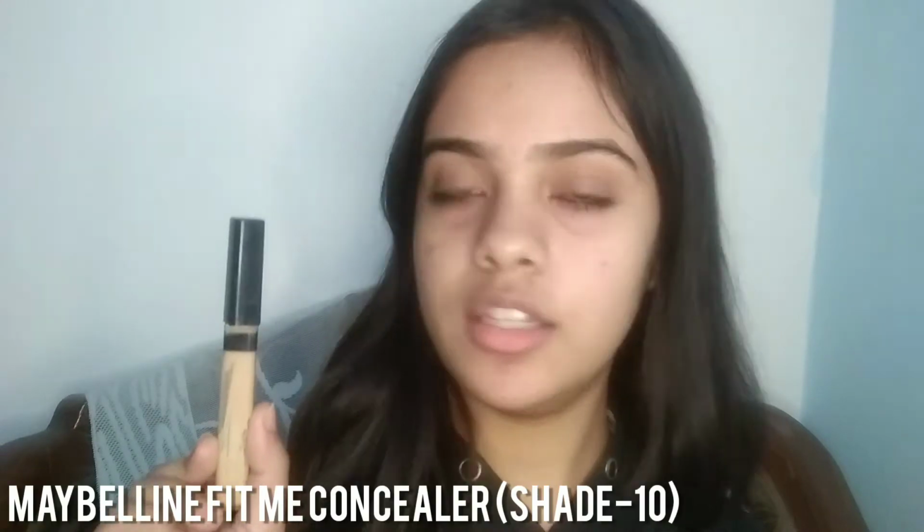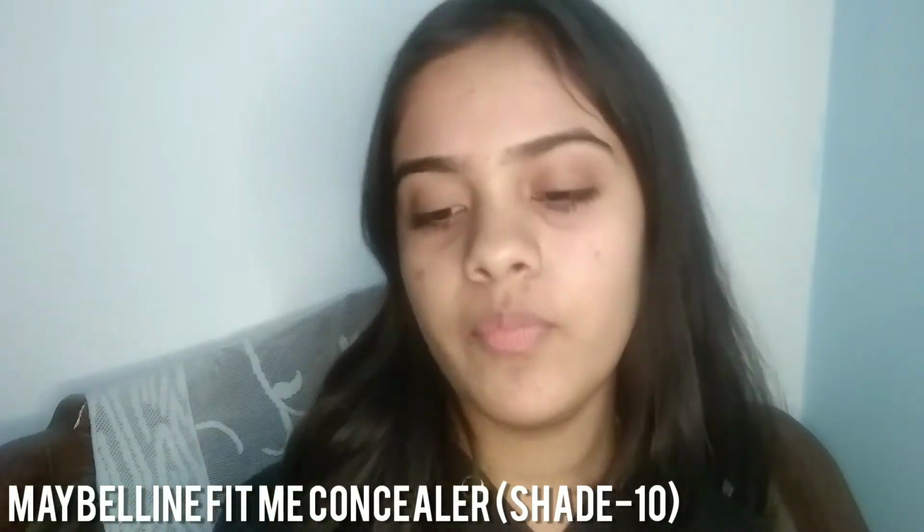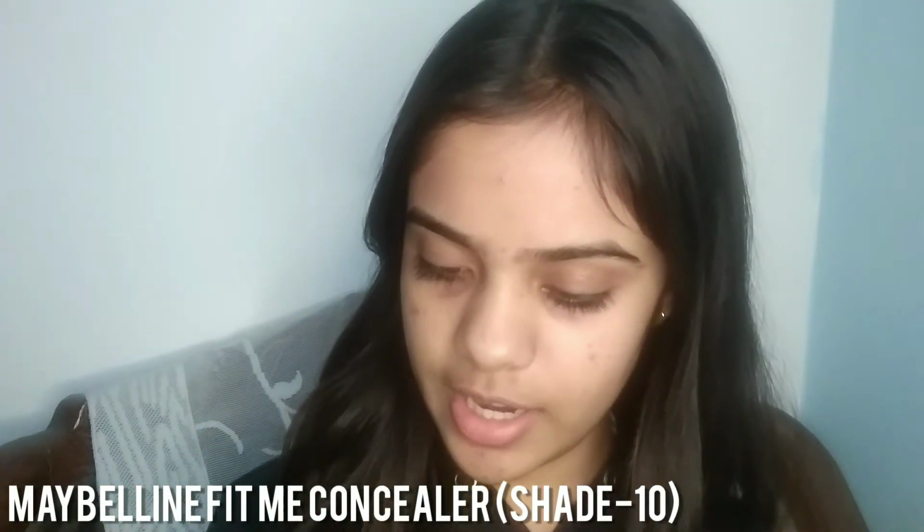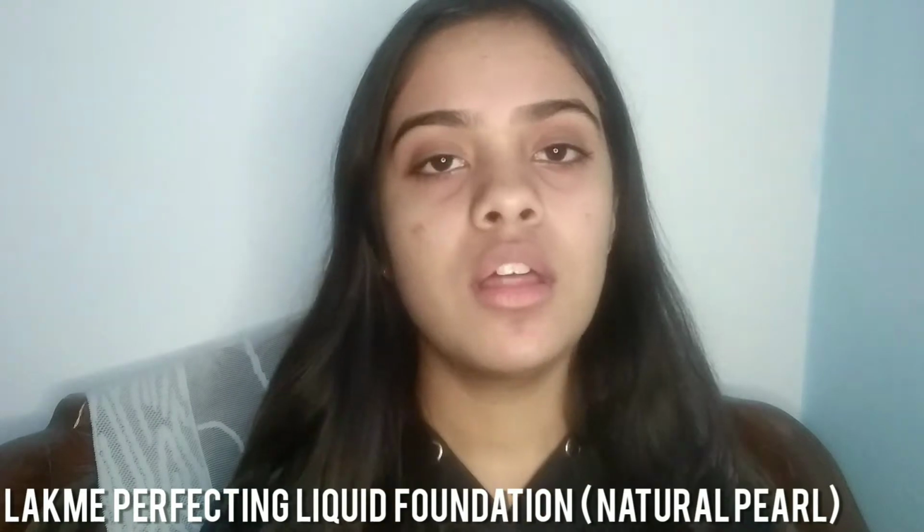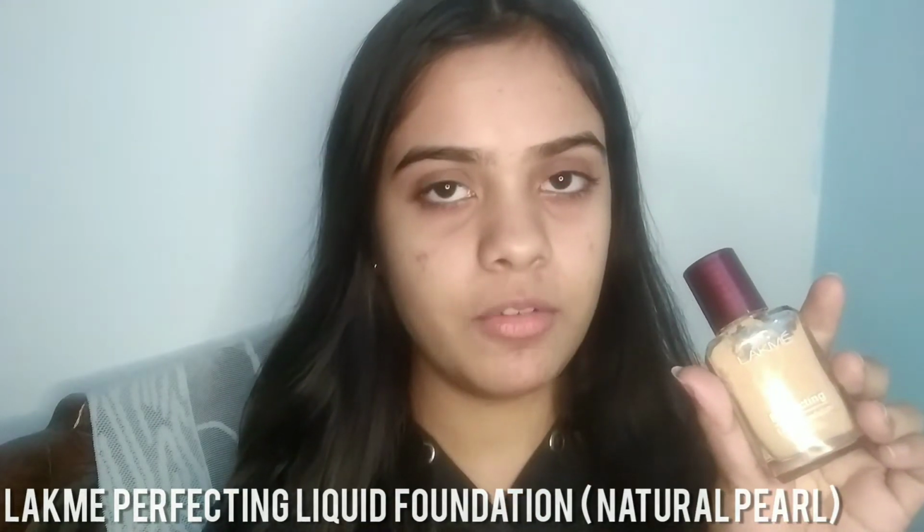So if I'm doing a makeup look using minimum makeup products, what I would prefer is to use a concealer. This is the Maybelline concealer right here, in the shade I think 10. Instead of this Maybelline concealer, I'm going to use Lakme Perfectly Liquid Foundation. This Maybelline concealer, I'm so sorry, I finished it. There is literally nothing left inside it. I don't have any other option, right? That will be enough for me.